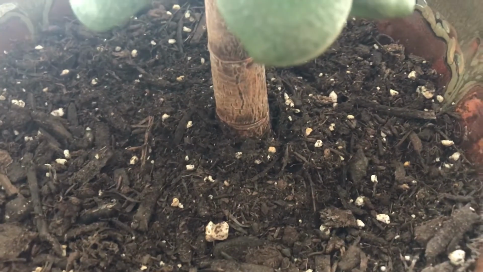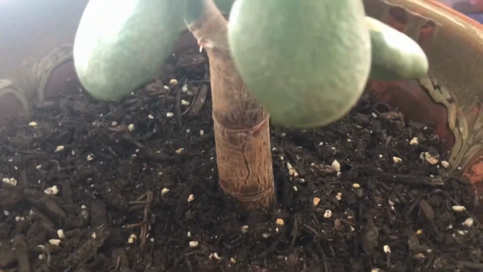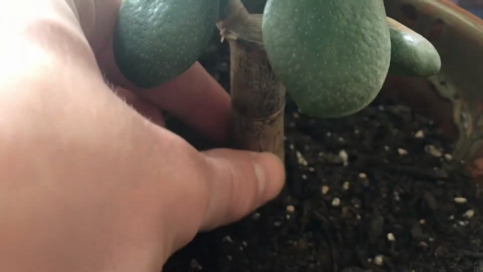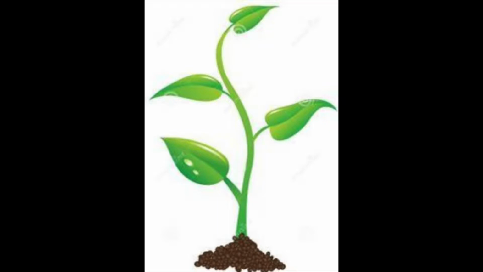Once the roots find a place down in the soil, a stem starts to grow upward out of the soil, and that's what this brown part is right here. The stem acts as the plant's spine. It holds up all of the leaves and the flowers and the fruit.